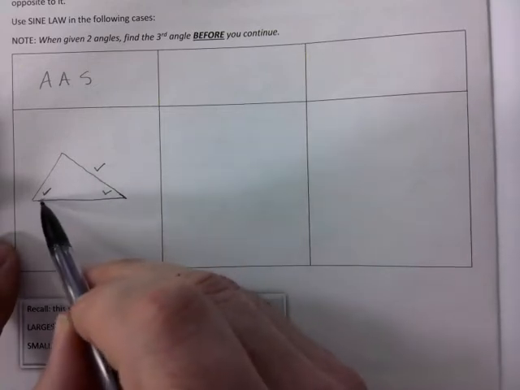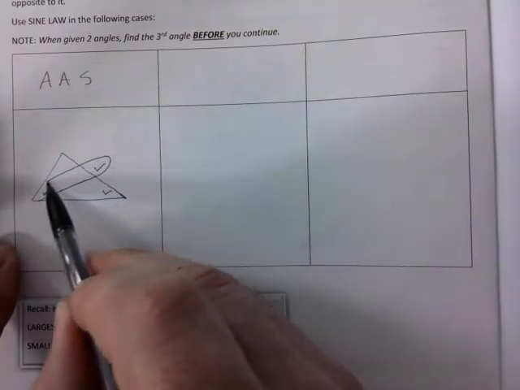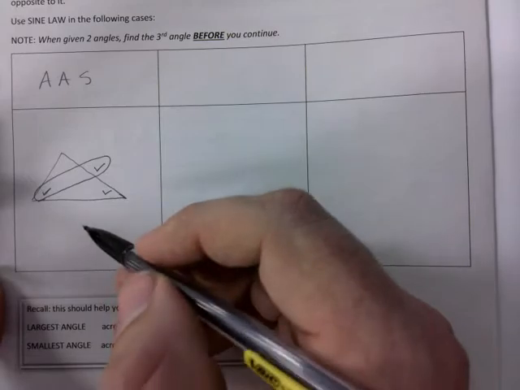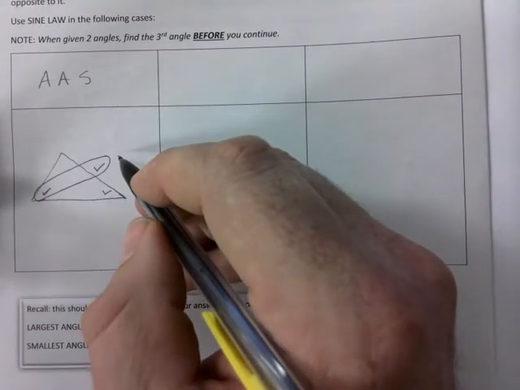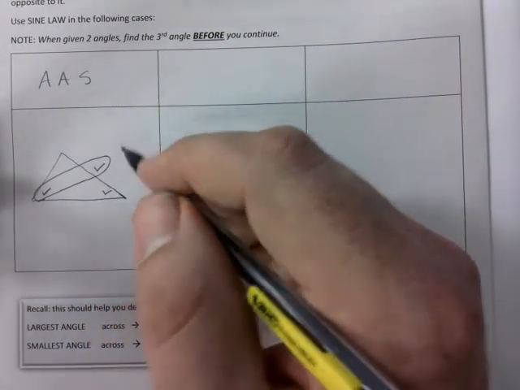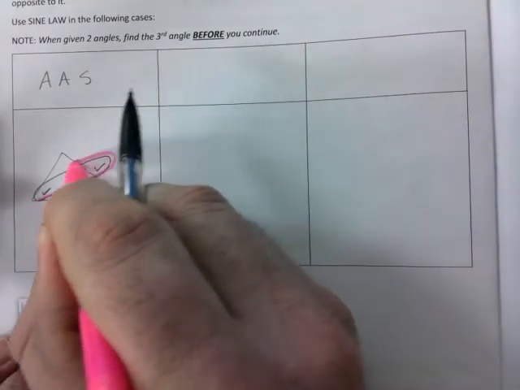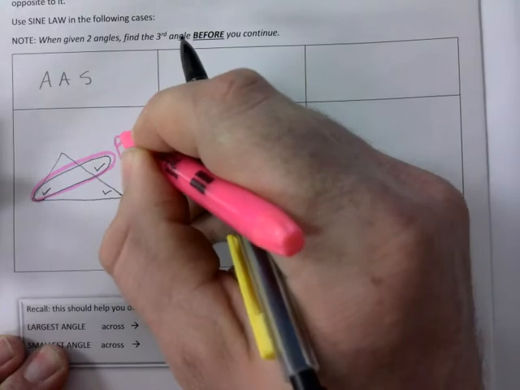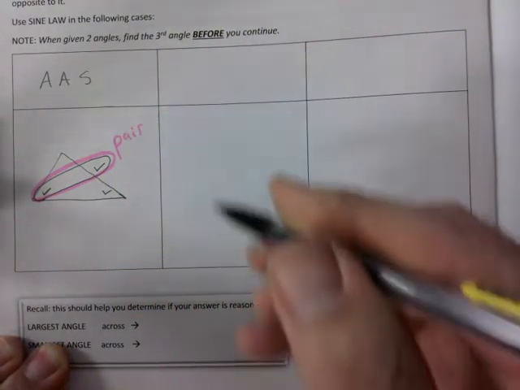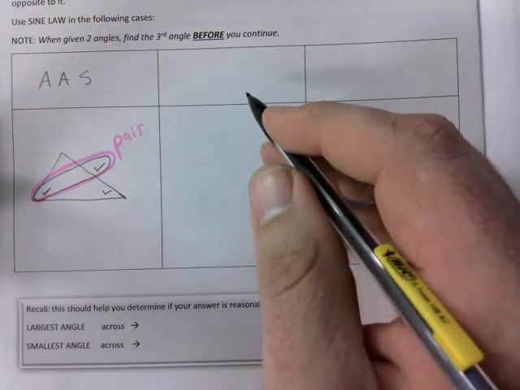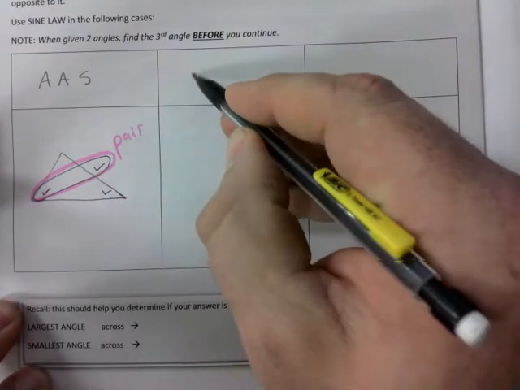So what's this? This is the pair that I'm talking about. You have a pair. I should use this. This is a nice one. Right, you have a pair. So, all right, what's the next one? The next one is angle, side, angle.